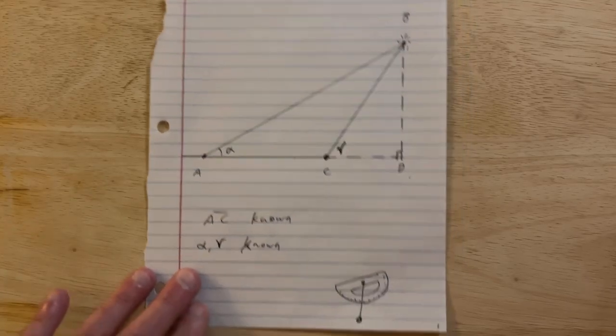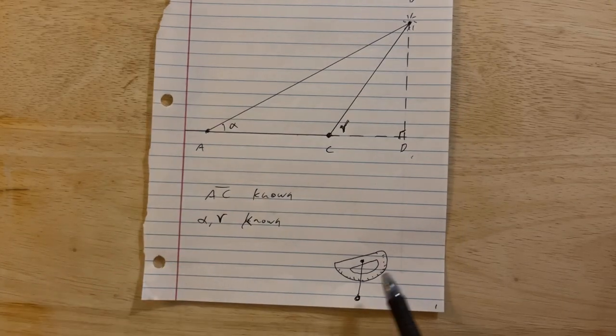And then also, let's say maybe in your backpack you also happen to have a protractor, so you can tie a string to this protractor with a weight on it, and then you can look over the top of that protractor and use that string and weight as a plumb bob and find out what the angle is.